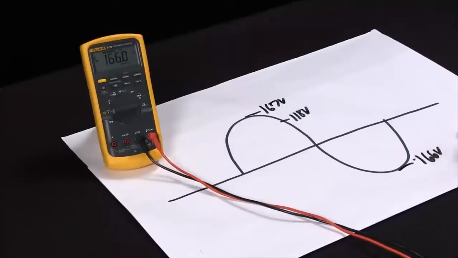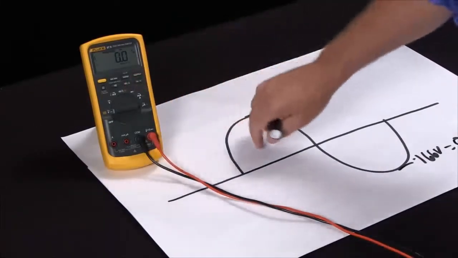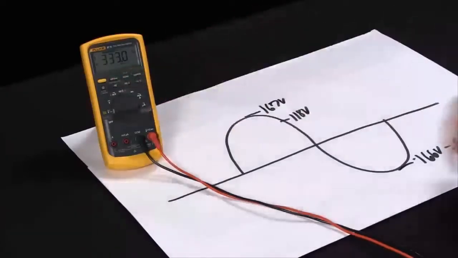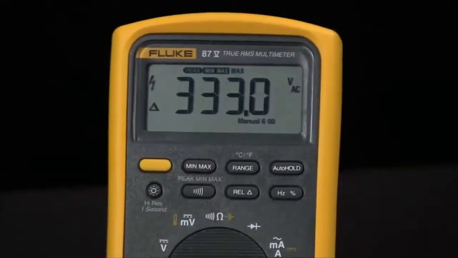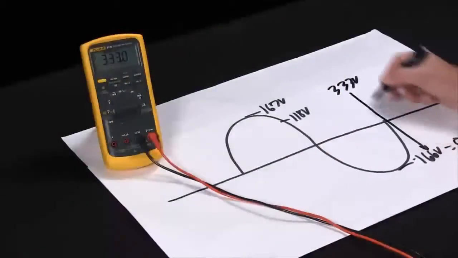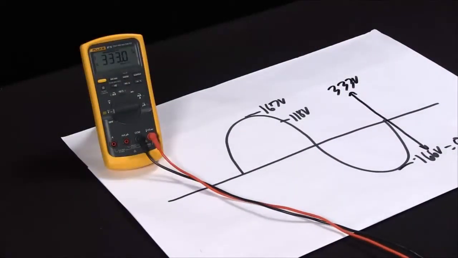Where the relative mode comes in is I can now make this negative a 0. So if I hit relative, that becomes 0, and now I'm measuring the peak to peak of 330 volts of this sine wave by using a combination of the fast min max and the relative mode.